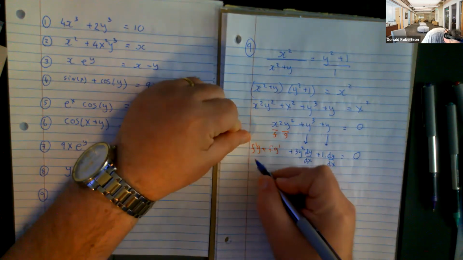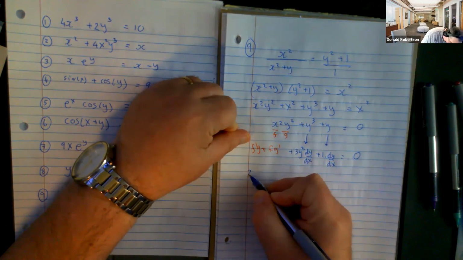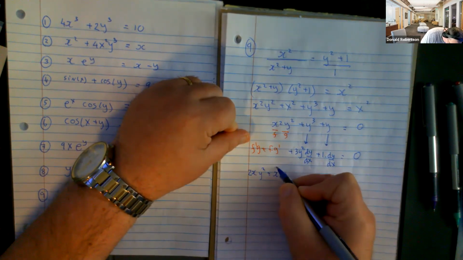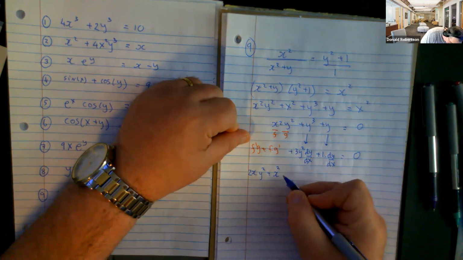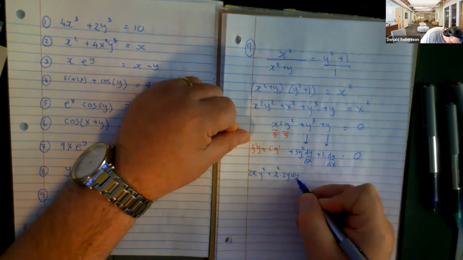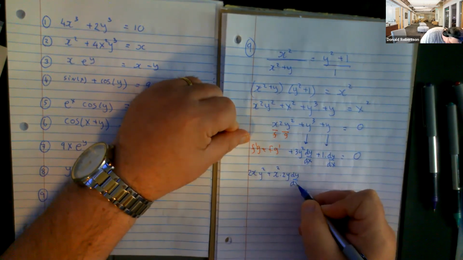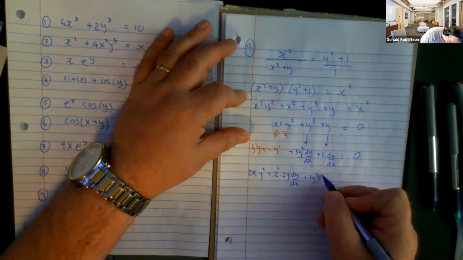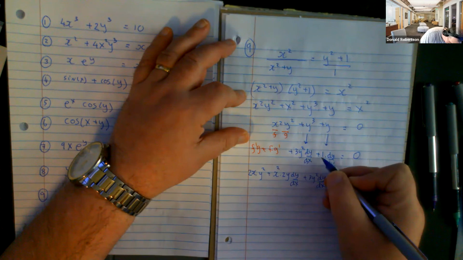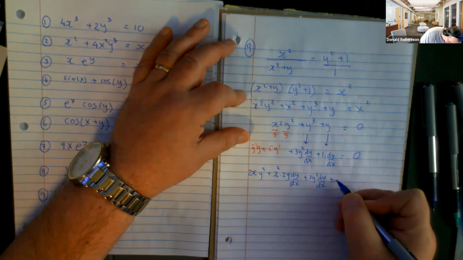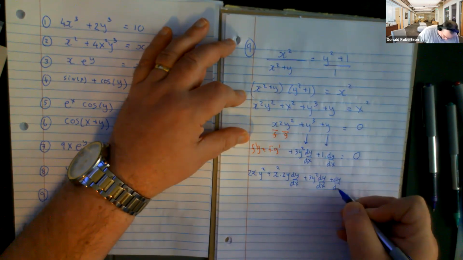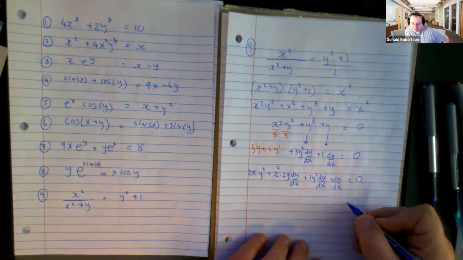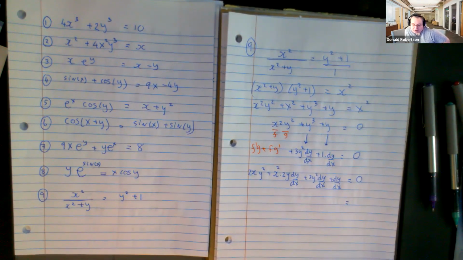Differentiate the first guy, you get 2x. Leave the second one alone. Leave the first one alone and differentiate y squared, and you get 2y dy by dx. And then just writing down all the other terms. But instead of writing one of these, just write dy by dx. Okay, differentiation has finished.